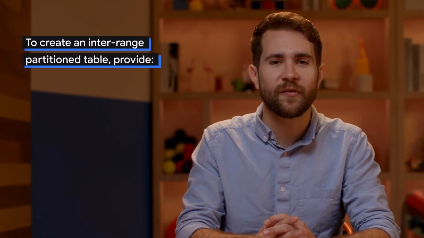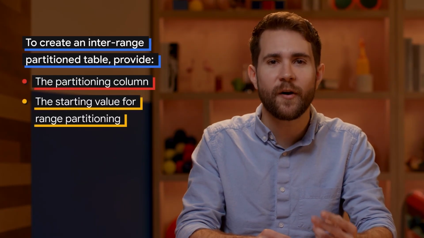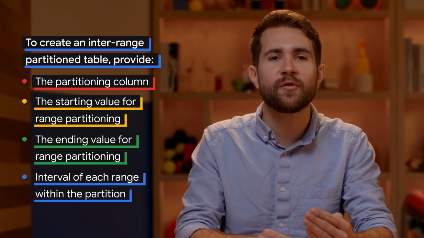With integer range partitioning, users partition a table based on ranges of values in a specific integer column. To create an integer range partitioned table, provide the partitioning column, the starting value for range partitioning, the ending value for range partitioning, and an interval of each range in the partition. Next up, time unit column partitioning.